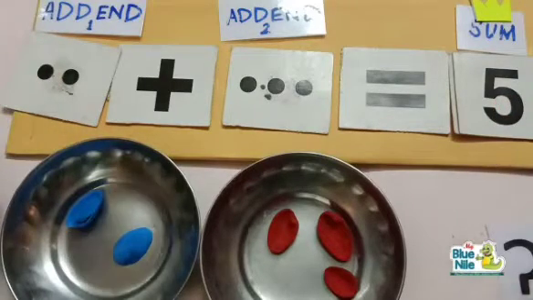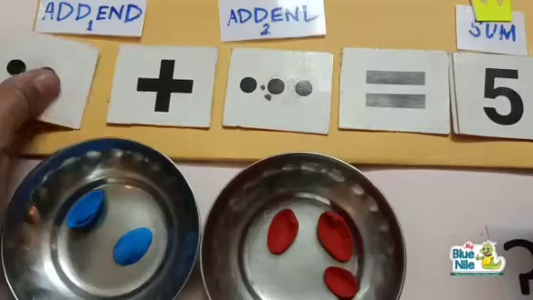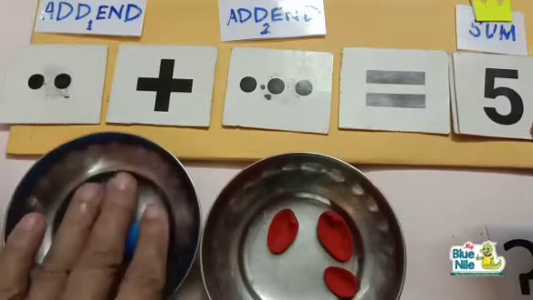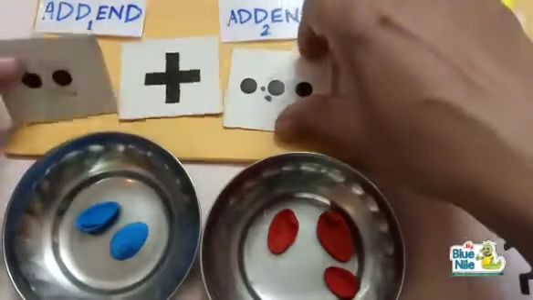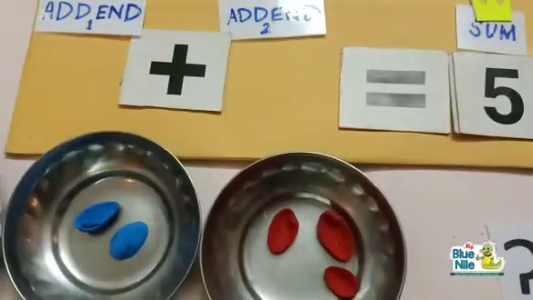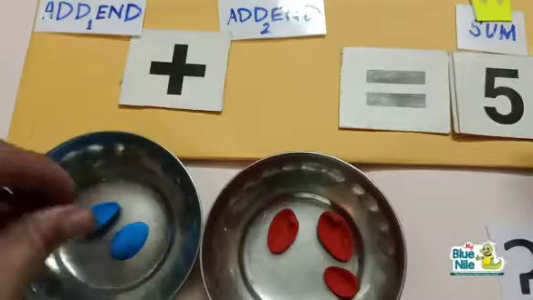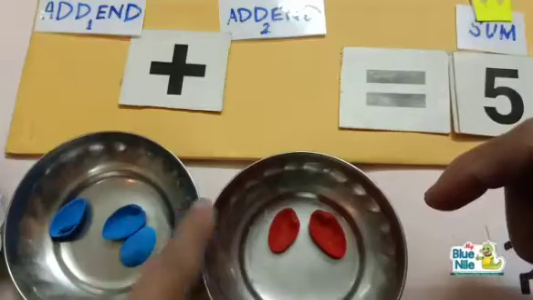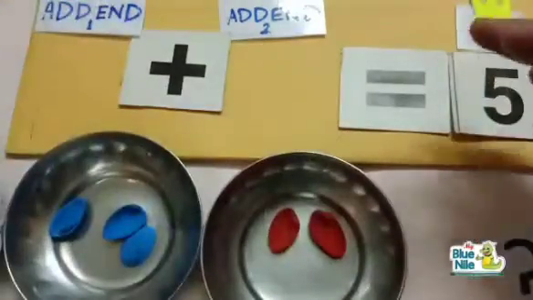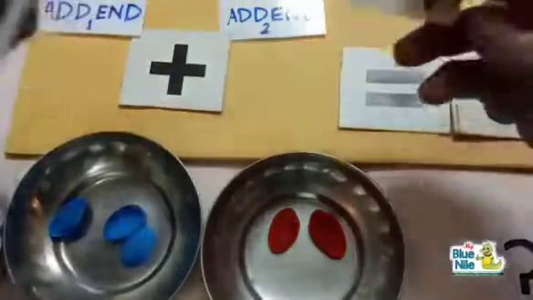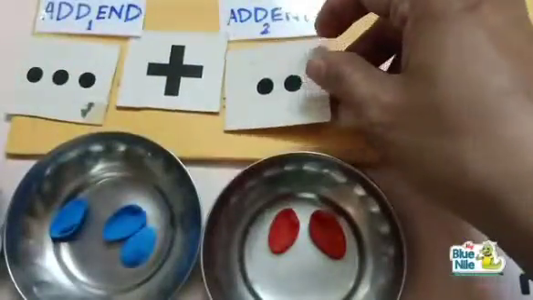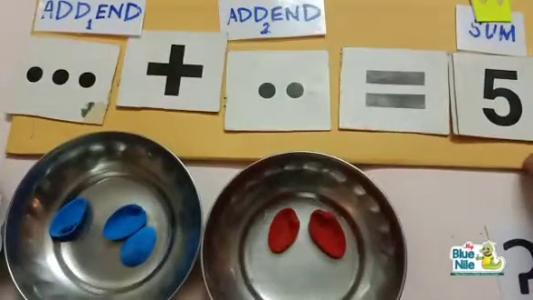What could be the next possibility? The next possibility could be, first I had 1 here, now I have 2. Now what I can do is I can have here 3 pista shells. 3 here and 1, 2, 3, 4, 5. Yes, so 3 plus 2 is equal to 5. 3 pistachio shells, 3 plus 2 is equal to 5.